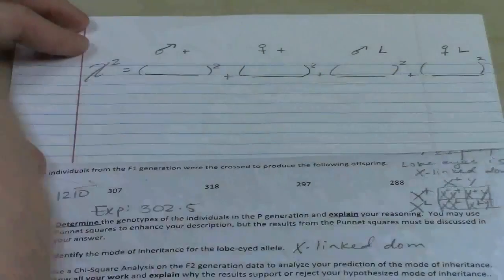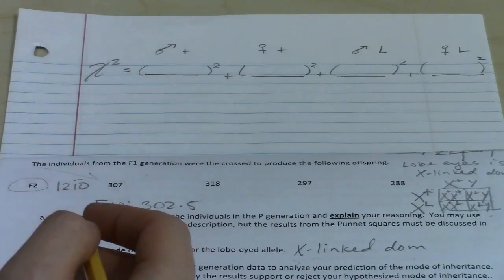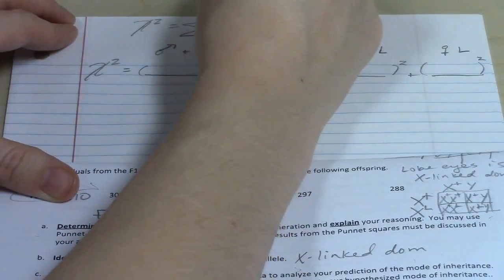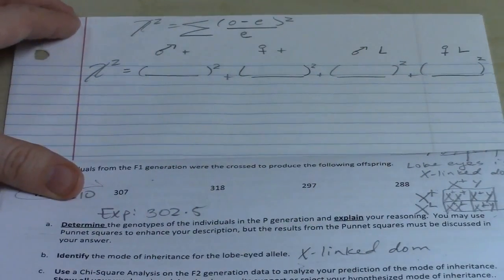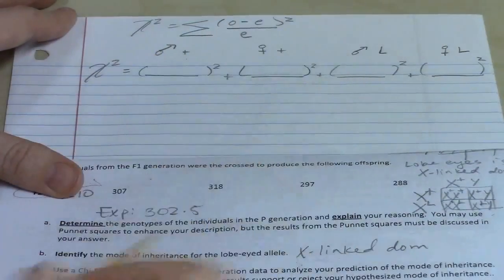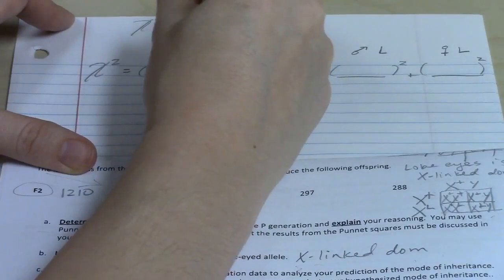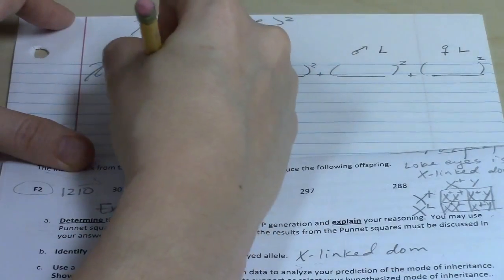And again, if we have 1,210 flies and we Punnett squared out, we would expect 302 or 303 of each. So if we remember, chi-square equals the sum, which means we're adding all this up, of our observed minus expected squared over expected. Alright, so our observed male wilds is 307. So observed 307 minus our expected 302, divided by our expected 302.